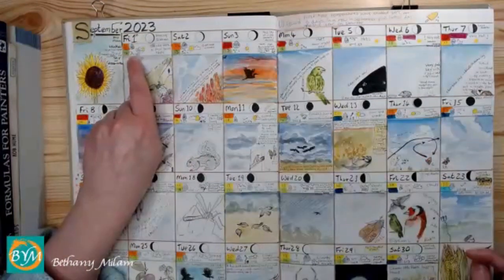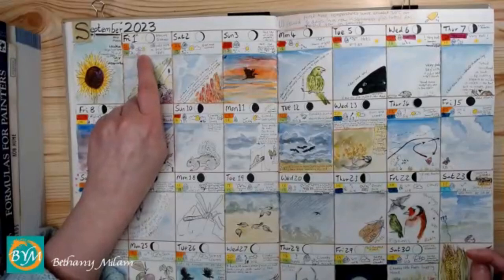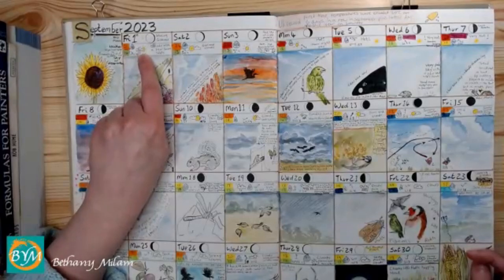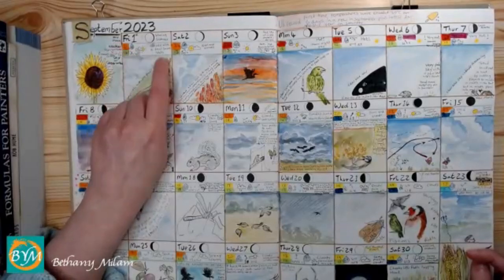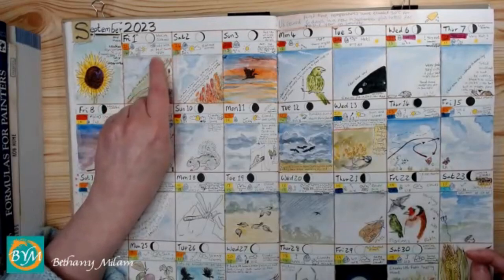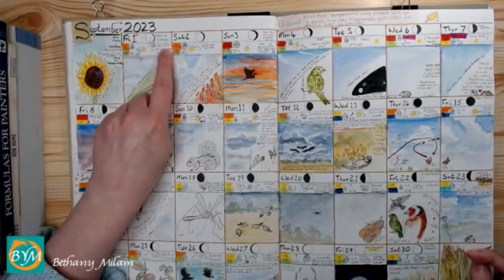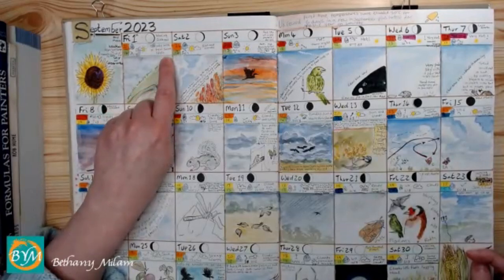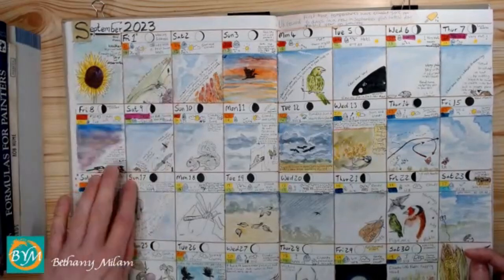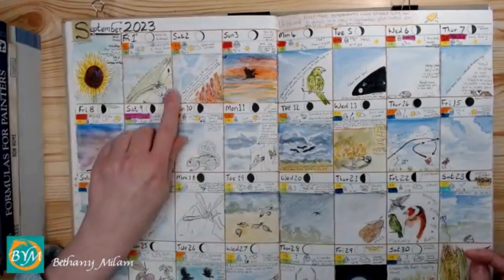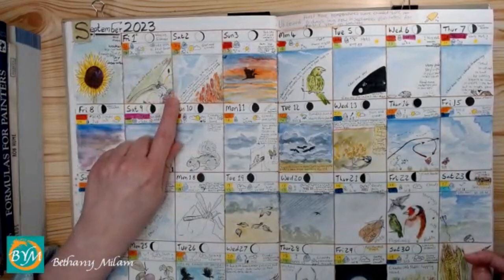I put in the wind direction. I put in a little symbol showing the weather, so clouds and suns appear a lot. I've also put in a space for notes. So I've put cloudy with a few sunny spells. And then underneath, I've got a space for a daily observation.